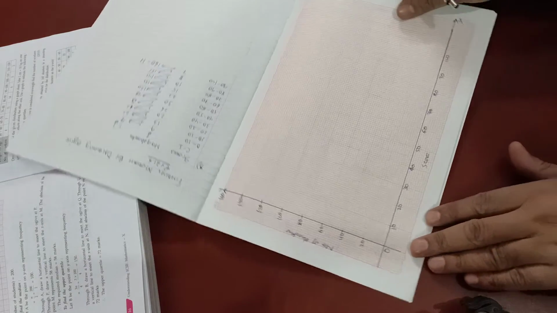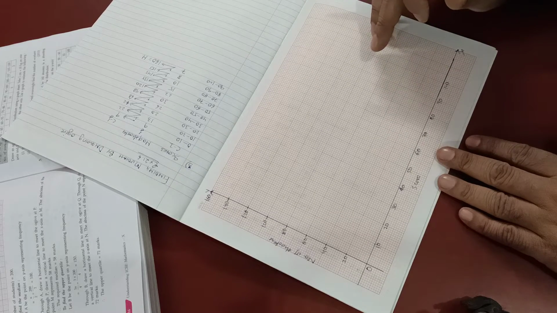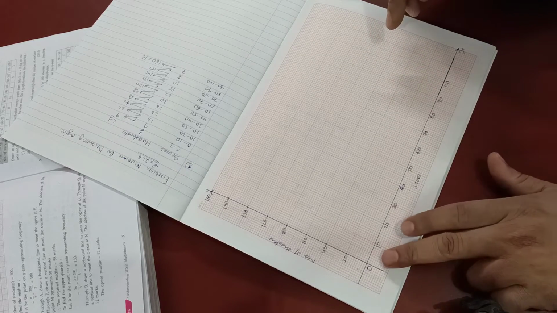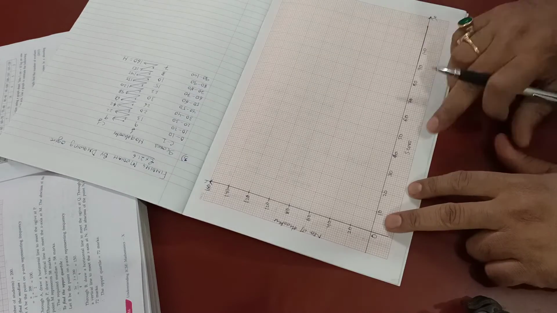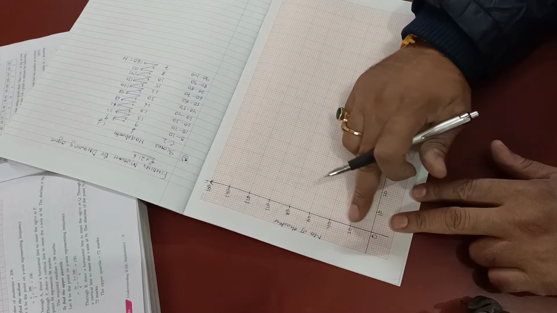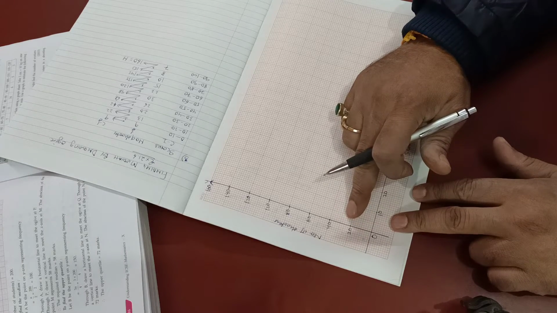Now, it is given in the question only that you have to take 2 centimeter equal to 10 scores on the x-axis and 2 centimeter equal to 20 shooters on the y-axis.